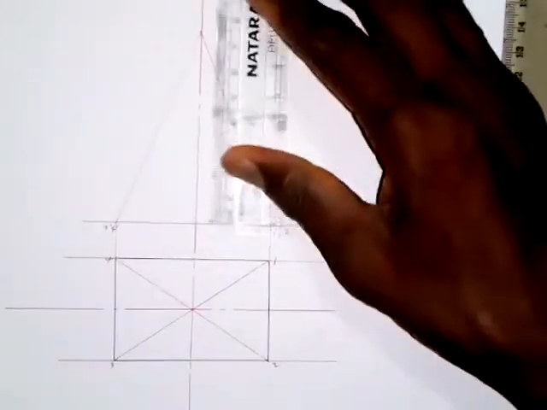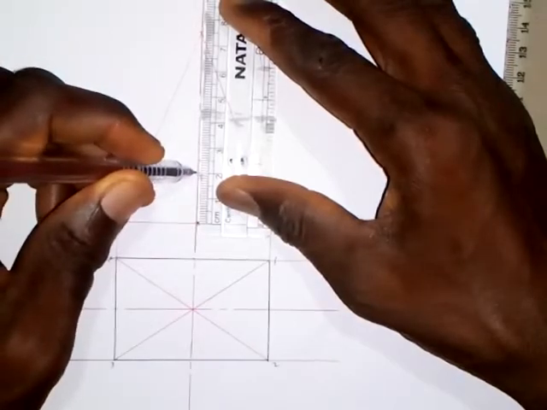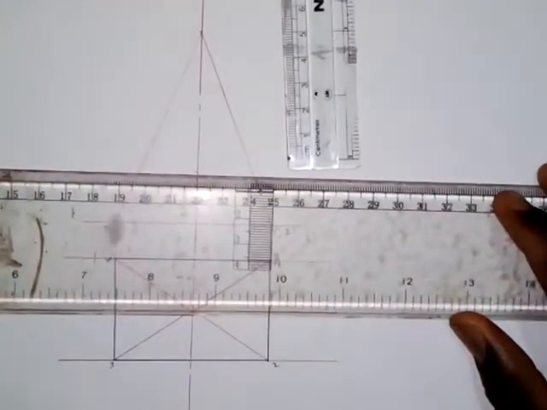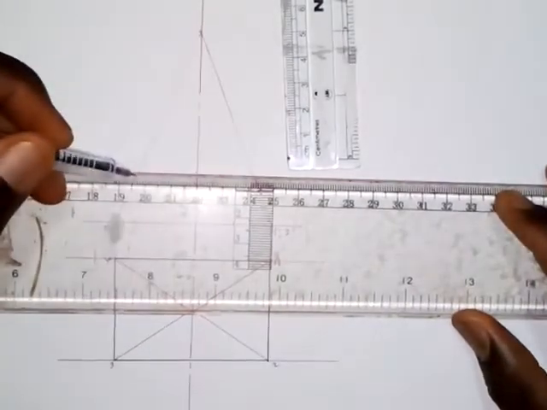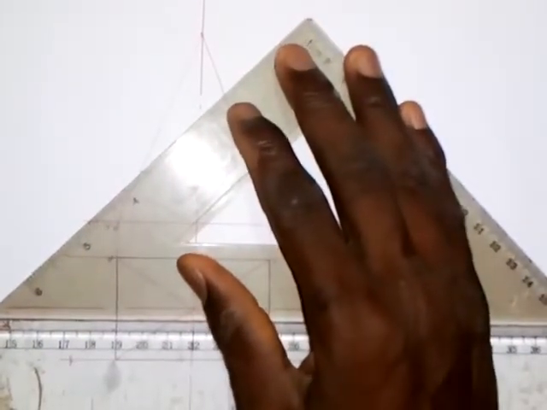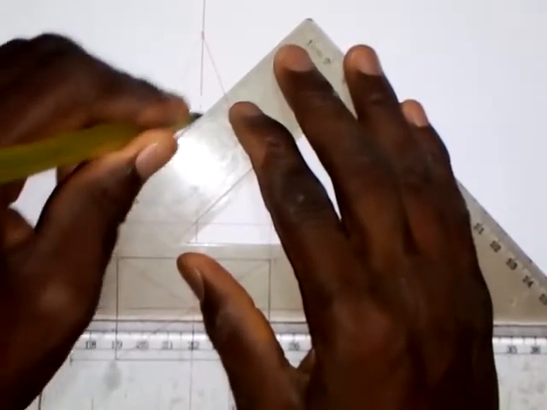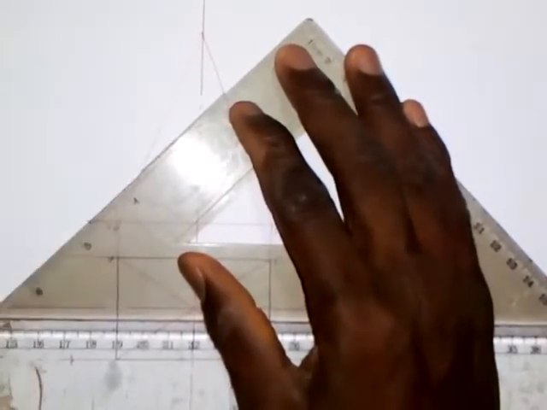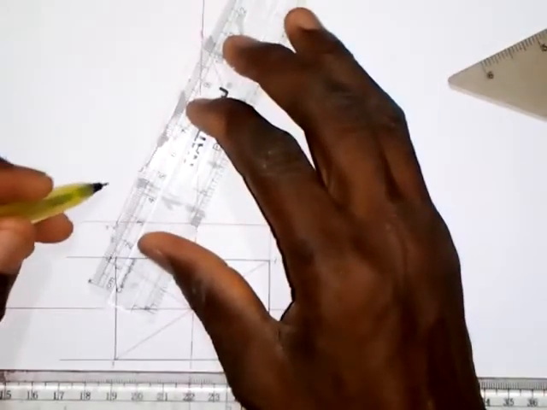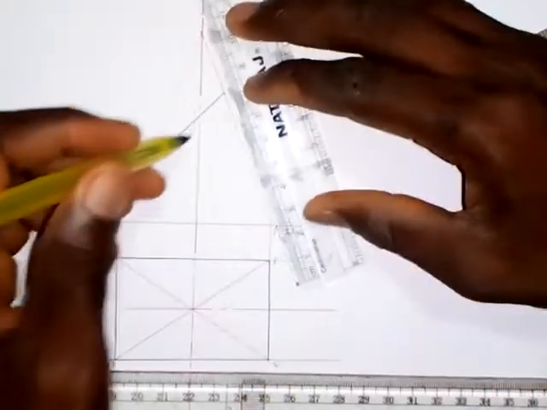So the next thing I'm going to do is to take a measurement of 20 millimeters from the base up. This is 20 millimeters. So I just put my T-square here, then I will mark it at this point. Then with my 45-degree set square, I put it at this point to draw the cutting plane. So this is the cutting plane. Having drawn this, we are cutting the upper part off. So the lower part here, I have to make it thick.